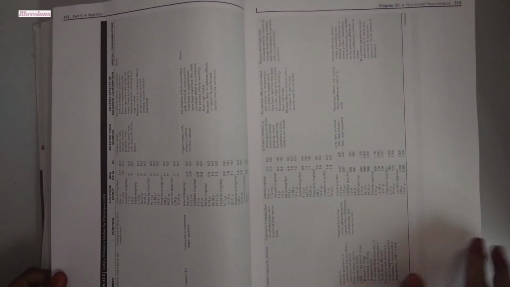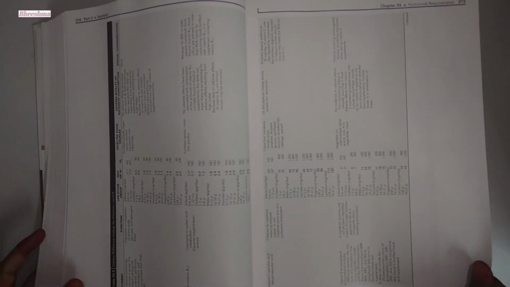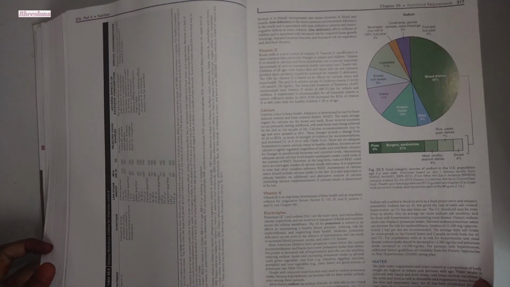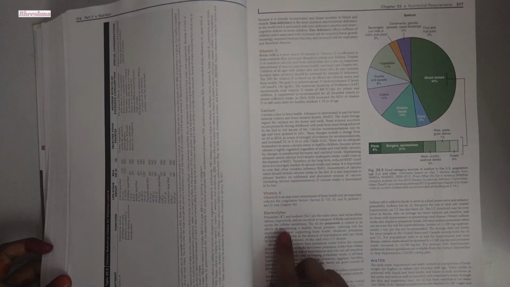micronutrients such as iron, and the tabular column for dietary reference intake for vitamins like biotin, vitamin B7, then choline, niacin, vitamin B3, all those things are given. Then pantothenic acid, riboflavin, thiamine, vitamin A, a diagrammatic tabular column is given. Then vitamin D, calcium, vitamin K, electrolytes, water.